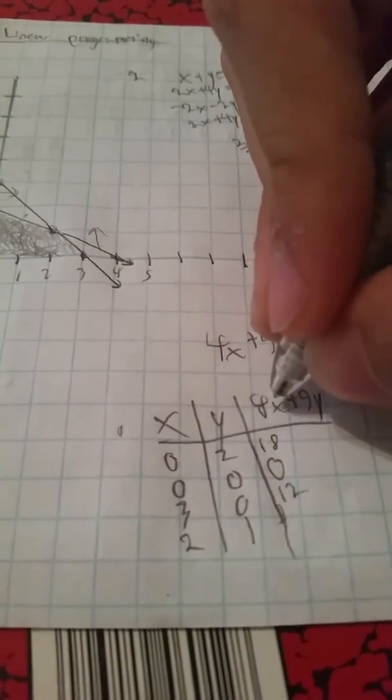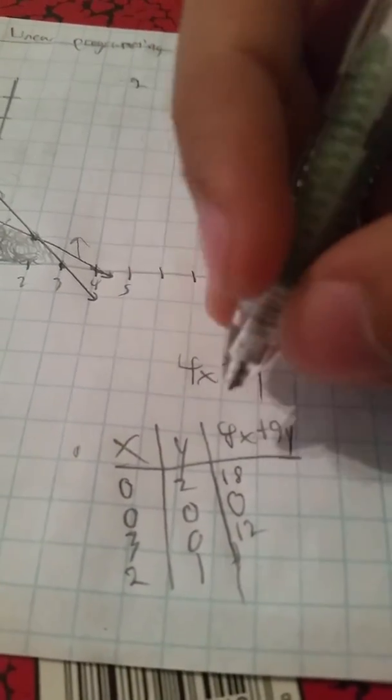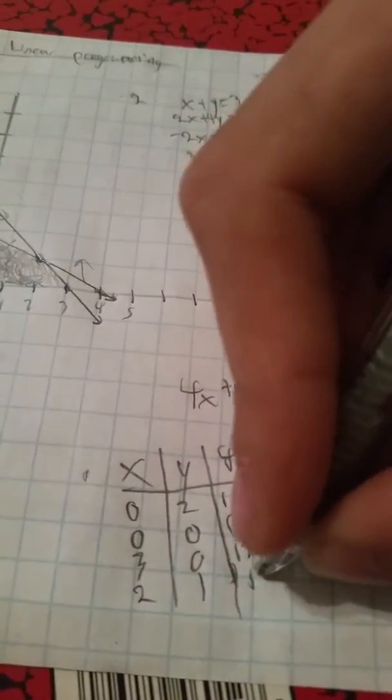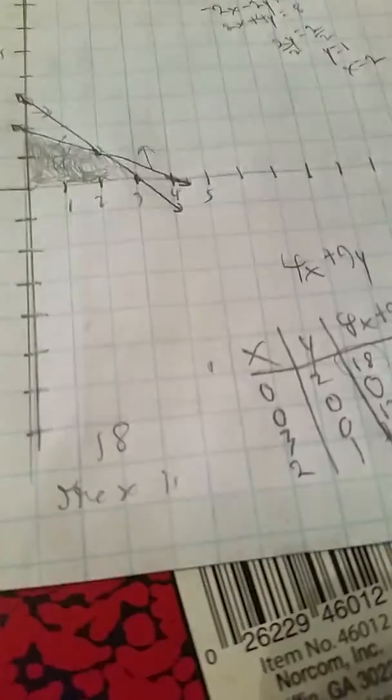And 4 times 2 is 8 plus 9 times 1, so 8 plus 9 is 17. So in this case, our maximum value would be 18. And we get our maximum value whenever the x is 0 and the y is 2.